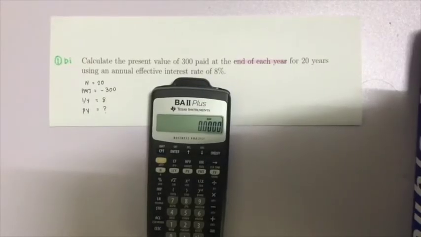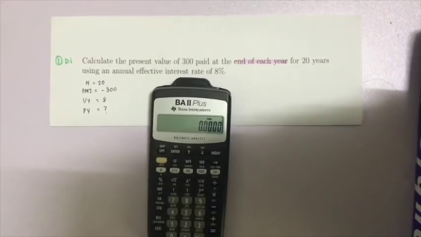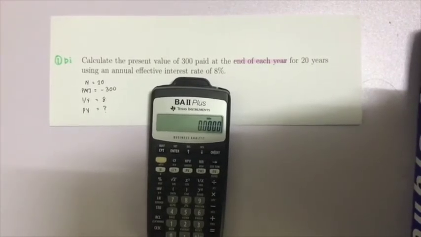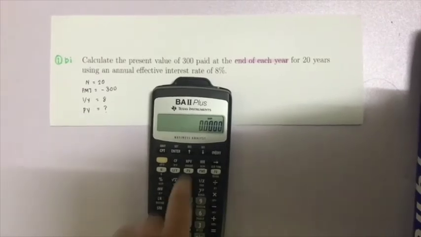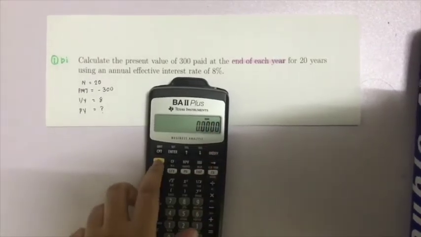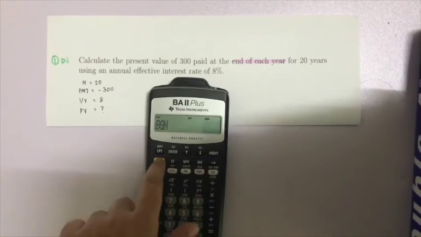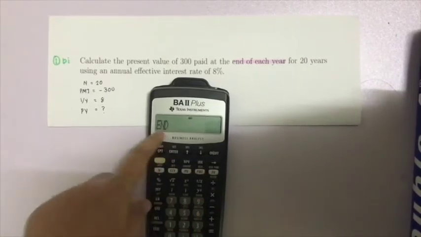For question 1b1, we need to find the present value and the future value for an annuity immediate, which means payments at the end of the period. So we need to set our calculator into END. Let's say that our calculator has the BGN. We need to press second, PMT, payment, second, and enter to set to END.